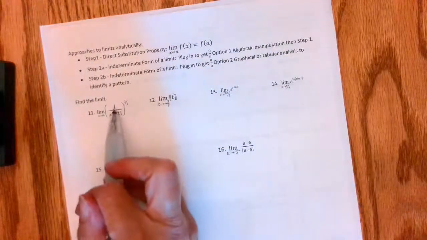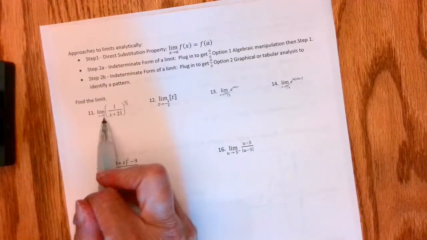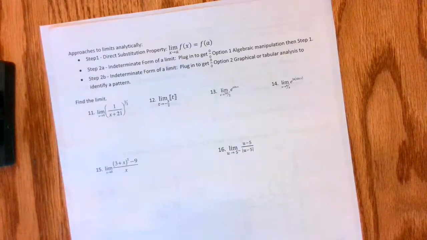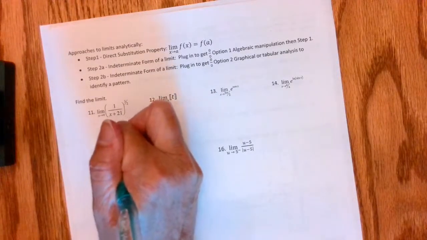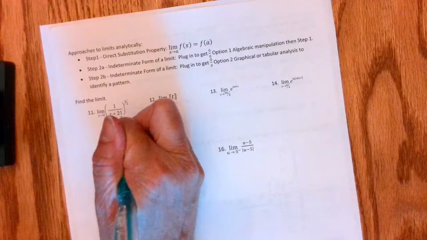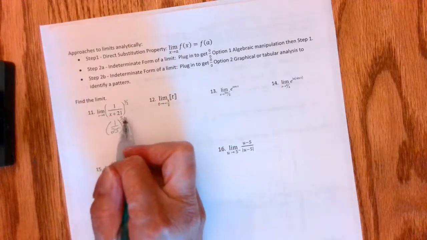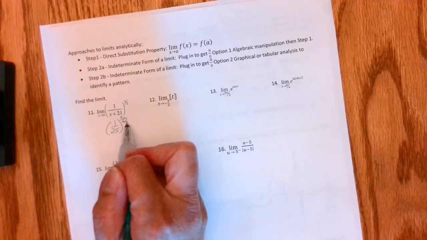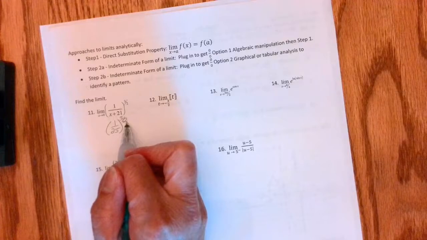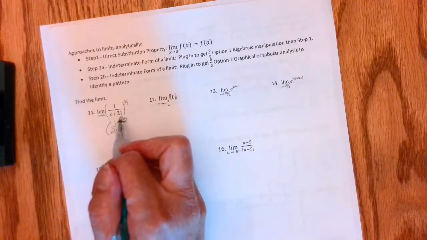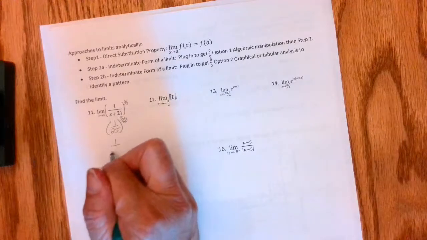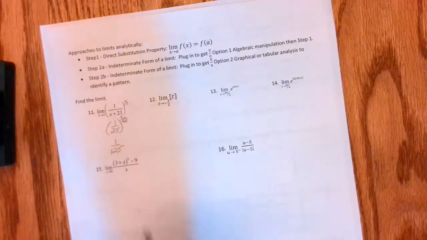The first one, our technique is always to try to plug in. So I'm going to plug in that 4 to make it 25 in the bottom. Now I'm analyzing 1/25 to the 3/2. Going back to pre-calc, the 2 in the denominator means I'm square rooting, which would get me 1/5. And then 1/5 being raised to the 3rd power gets me 1/125 for that limit.